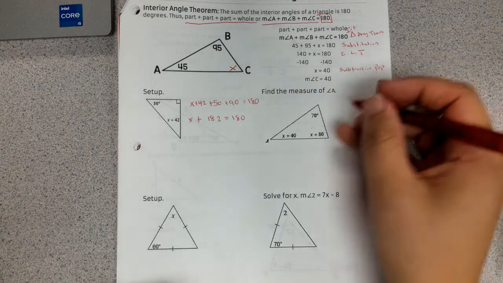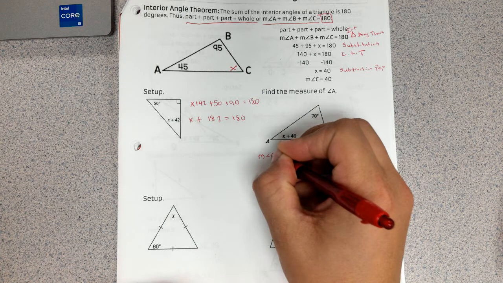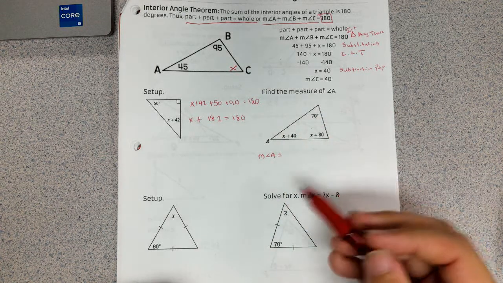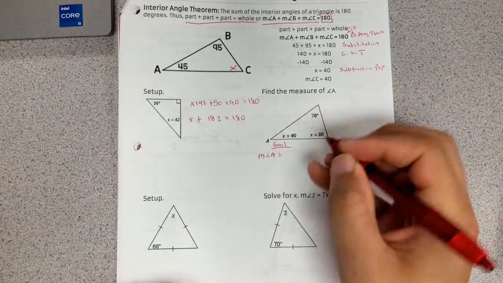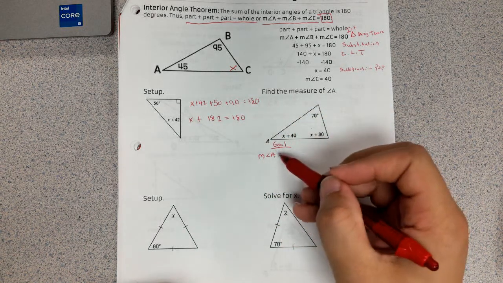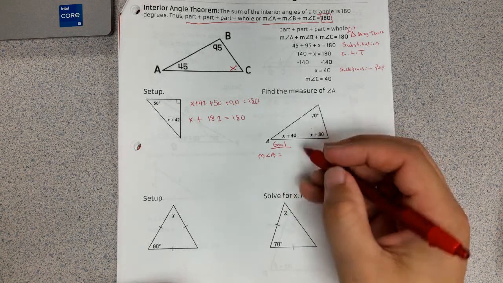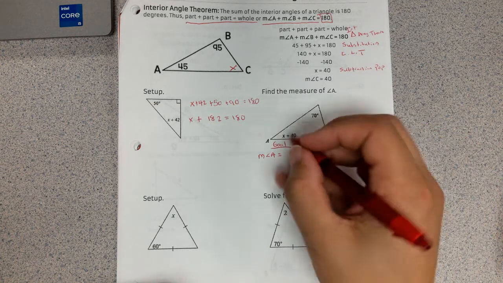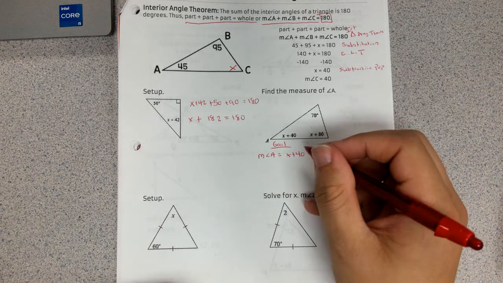For this one, we have to find the measure of angle A. So the measure of angle A, I need to know what it currently equals. So I want y'all to really start writing your goal of the problem and write what you're looking for, because I've still seen a lot of us not plug in. So if I say the measure of angle A, I need to go see what it says. It says x plus 40.